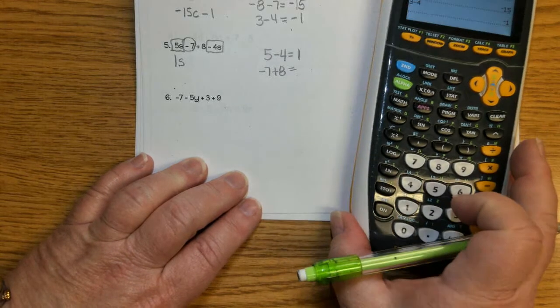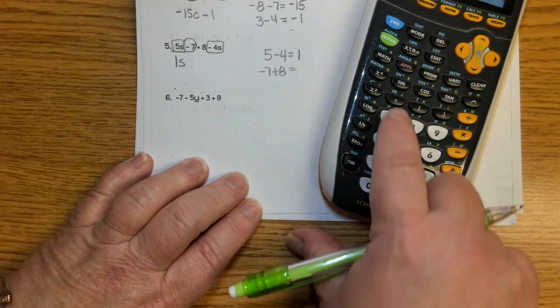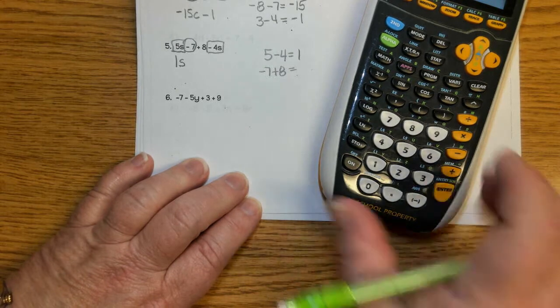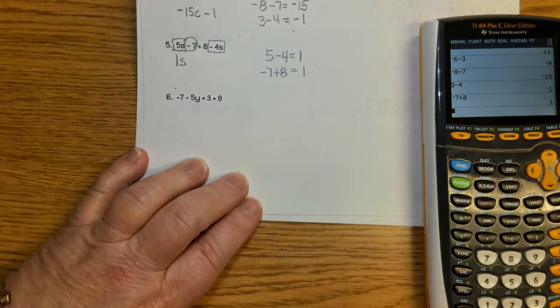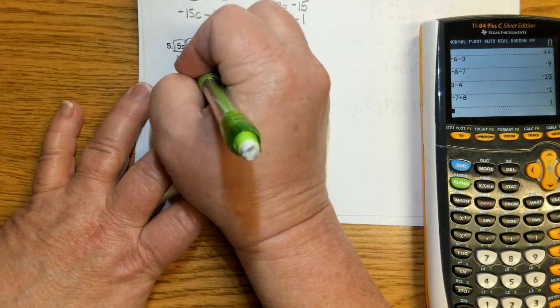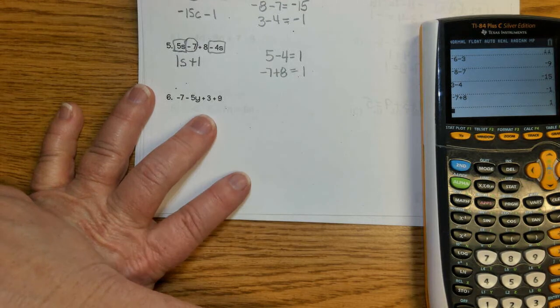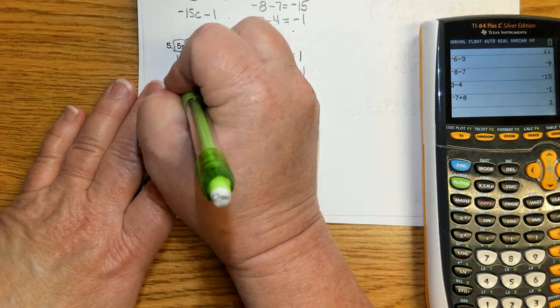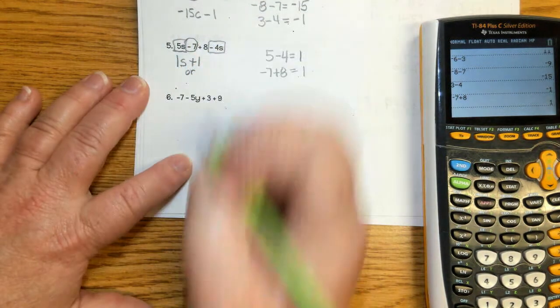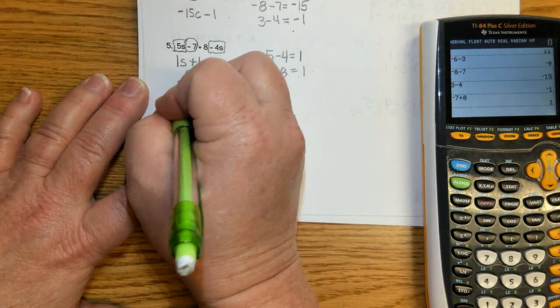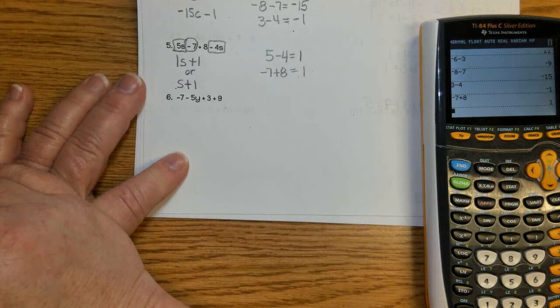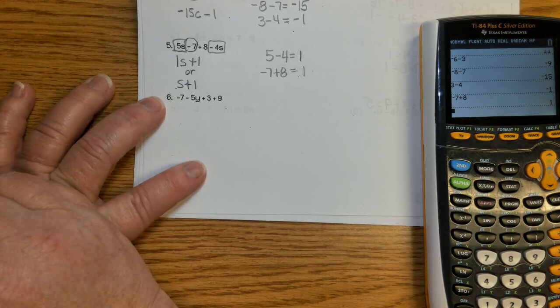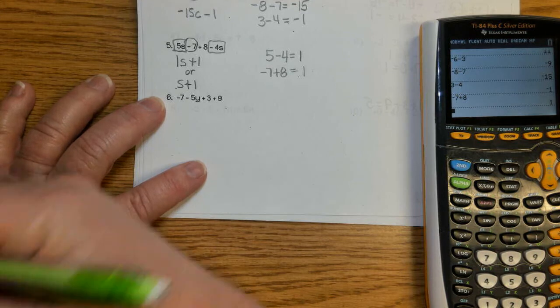All right. So when I put in negative 7 plus 8 and hit enter, I get 1, don't I? Okay, so I get a positive 1, so I'm going to write plus 1. Now, there's nothing wrong with leaving it that way. The only reason I want you to recognize is, this could be written as s plus 1. Okay? So I'm going to write it both ways so that you get used to seeing it without the 1.